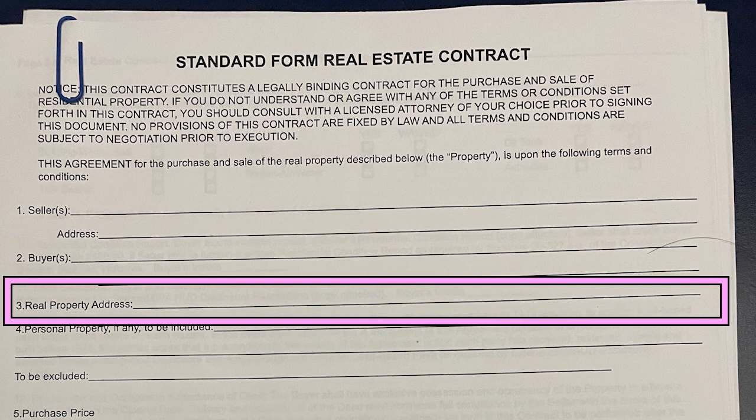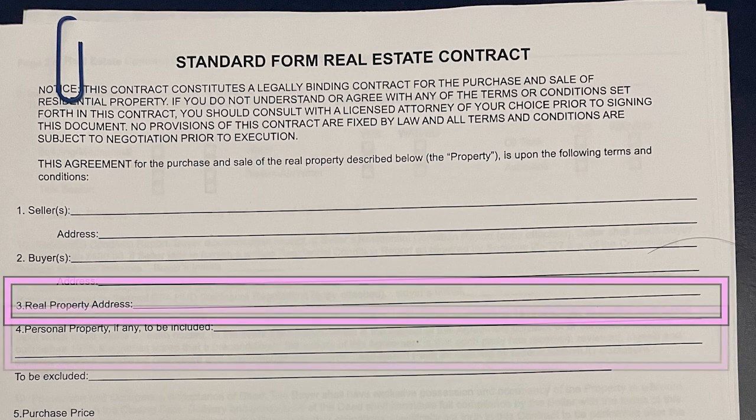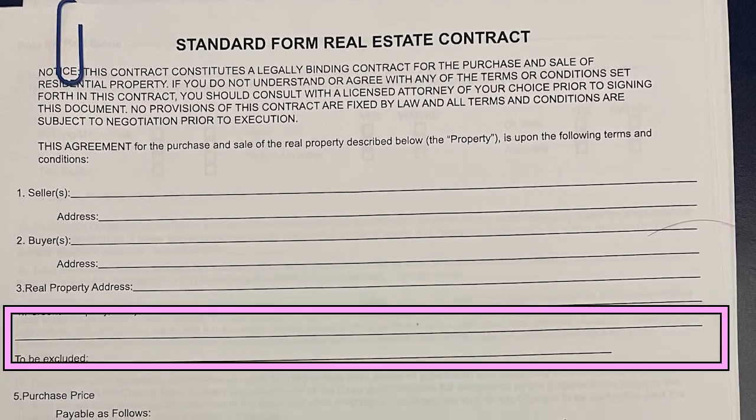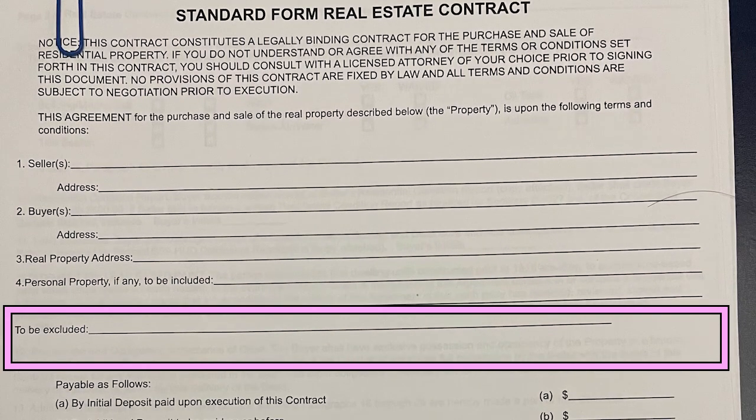So it's very, very important that this is filled out by the person who is actually purchasing the home. The real property address you're going to put in, that's the address of the property that you are putting the offer in. Personal property to be included. This is information that you get from the multiple listing. It lists there microwave, dishwasher, refrigerator, all the things that are going to be included. To be excluded, it doesn't always have a list of exclusions, but sometimes it does. So you would put that on that part of the form.